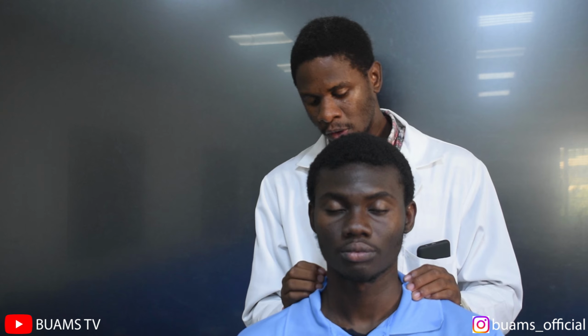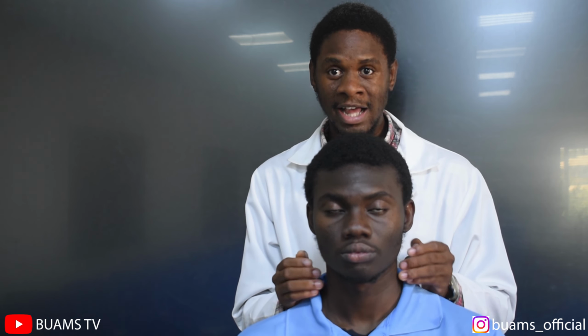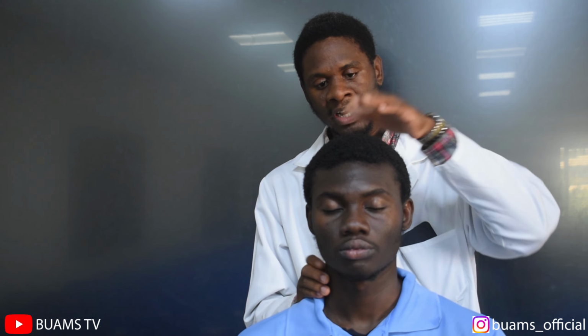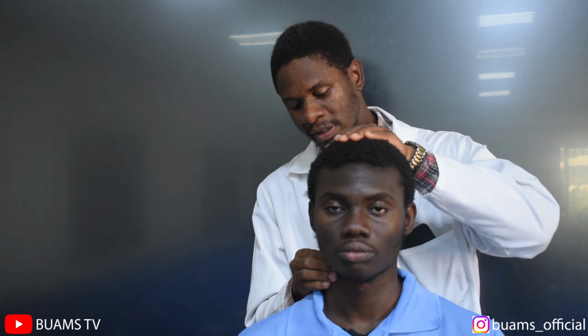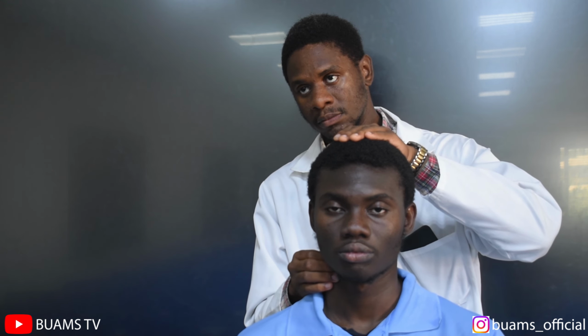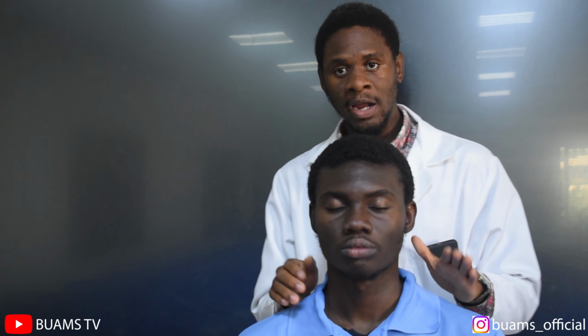Okay, so when you are done with that, you also want to check if there is any carotid pulsation. You don't want to be seen palpating both carotids at once, because you can reduce blood supply to the brain. So you should be seen with one hand on the head, and the second hand palpating for the carotid pulse. Okay, yes, I can feel the carotid pulse.